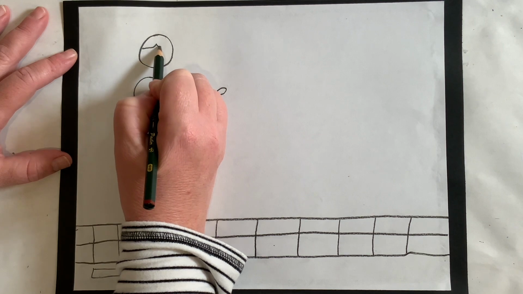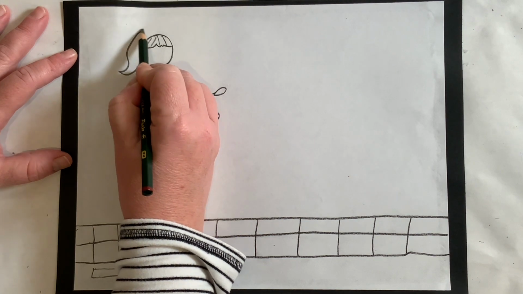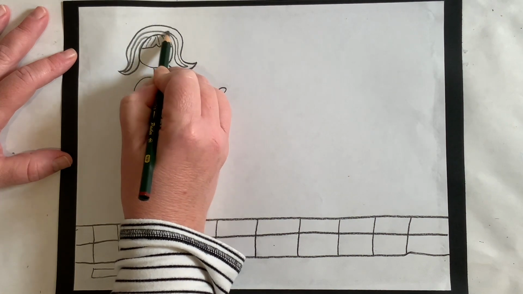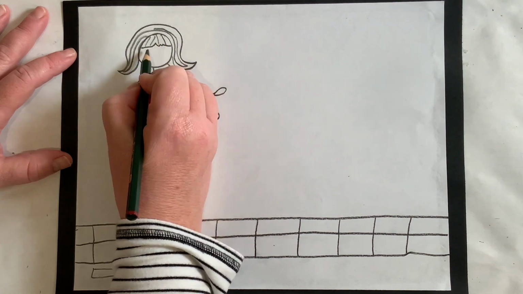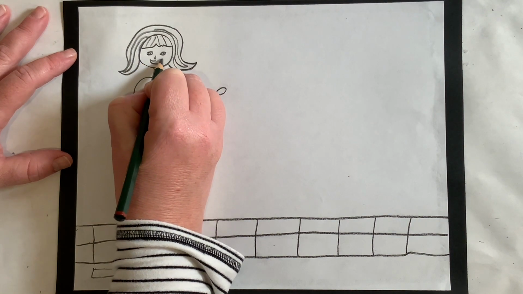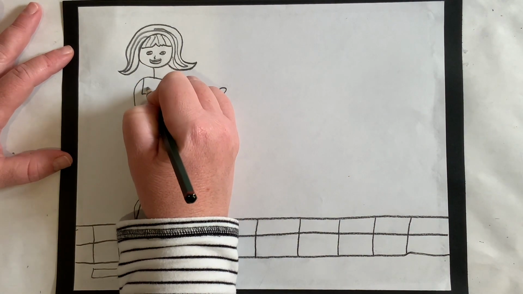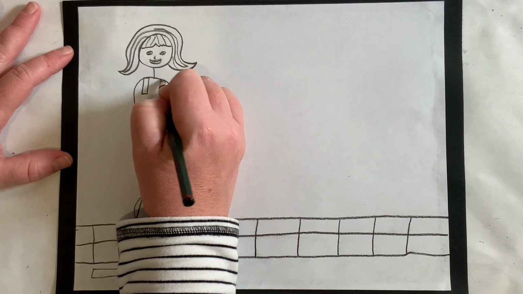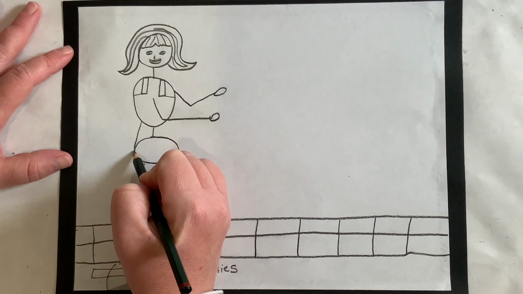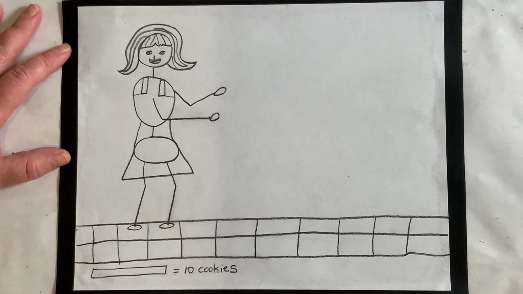Now I'm going to give her some bangs and maybe some straight hair. The last time I drew Mrs. Tosh, she had curly hair, so I'm doing something different. You can put whatever kind of hair you want. She has 2 eyes, a nose, and a mouth. And I'm going to put her wearing an apron with some rectangular straps. That will fit right around her body, just like that. I just drew some curvy lines.